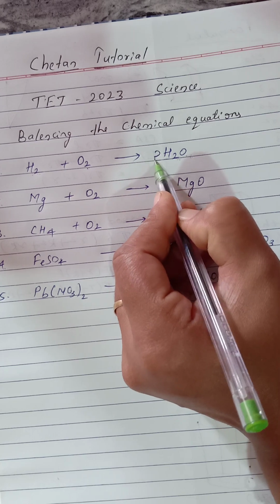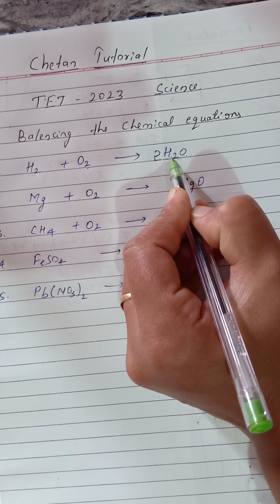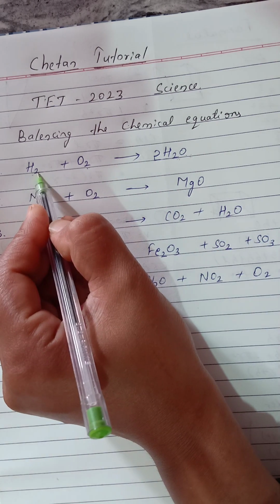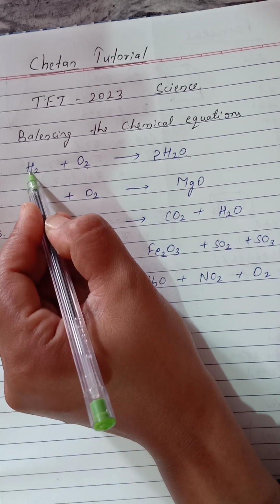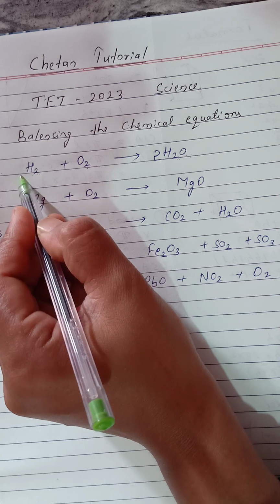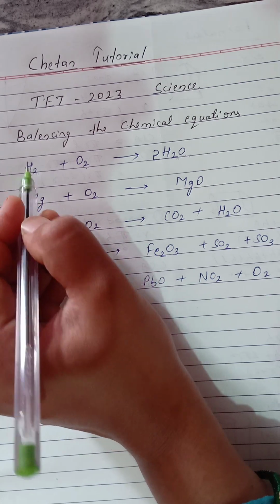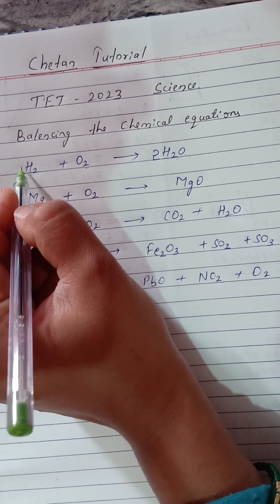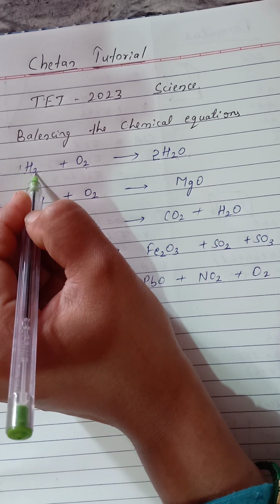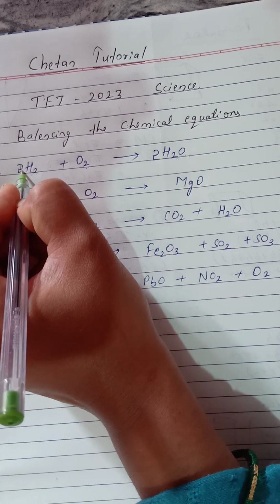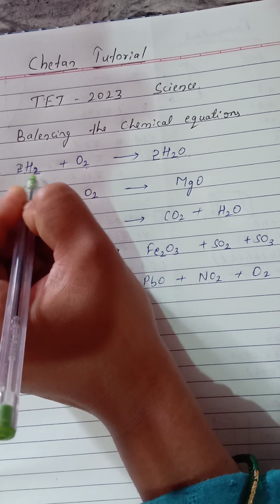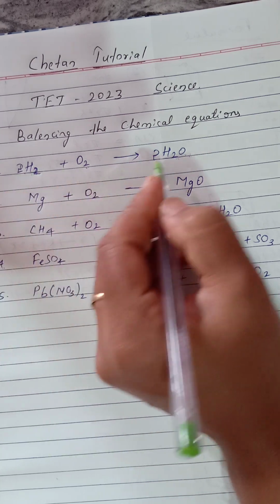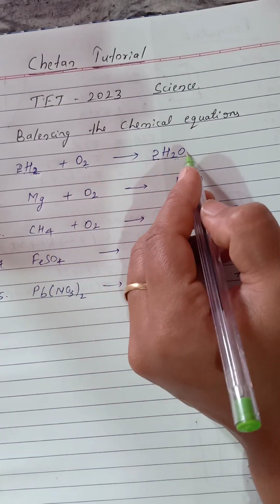So as we have written the number 2 here, the number of hydrogen atoms is 4. Here the number of hydrogen atoms is 2. So what we have to do, as the number of hydrogen atoms is 2, to make it 4, we have to write the number which makes the number of hydrogen atoms 4. If I write 1, it will become 2 only. So if I write the number 2 here, the number of hydrogen atoms is 4. So hydrogen atoms 4 here, hydrogen atoms 4, oxygen 2, oxygen 2.